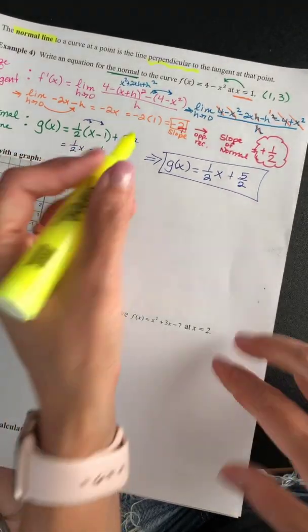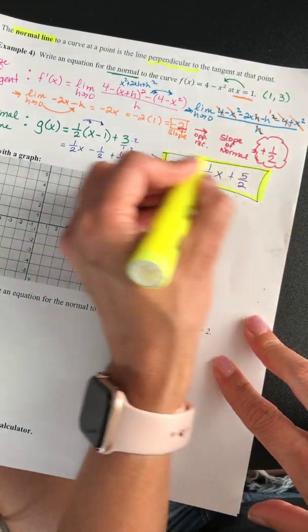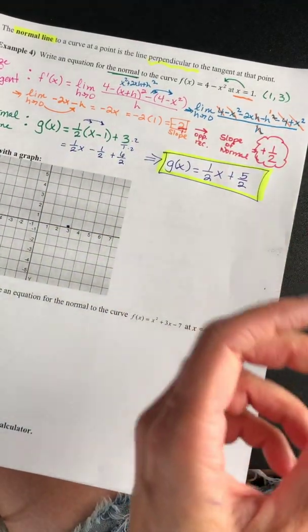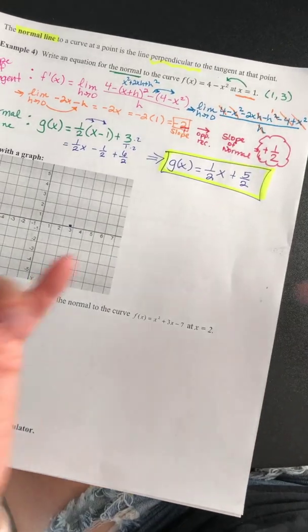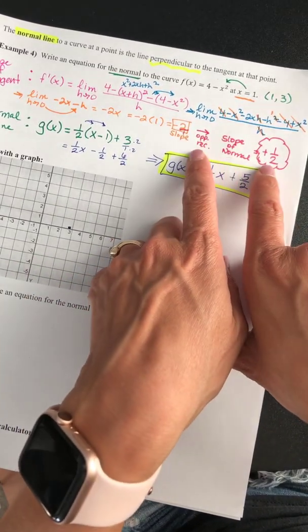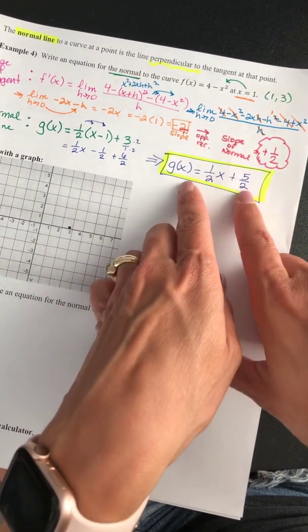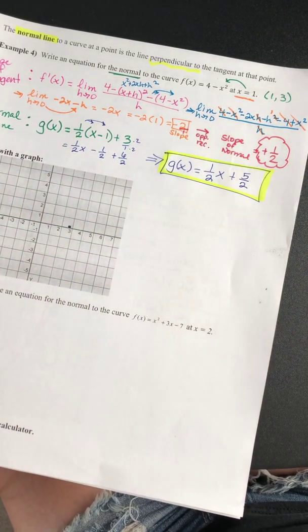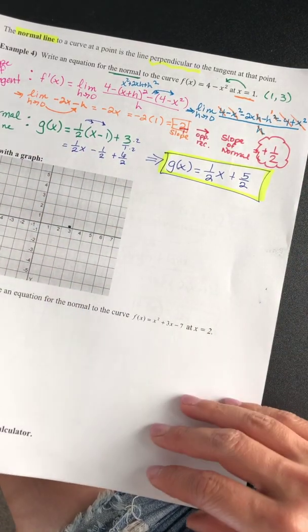Okay, so we found the equation of the normal line. So we follow all the same steps to write the equation of the tangent line. We just then take that a step further. We have to take the slope of the tangent line, find its opposite reciprocal, and then plug it in like we did to find the tangent line. So it's really not that bad.